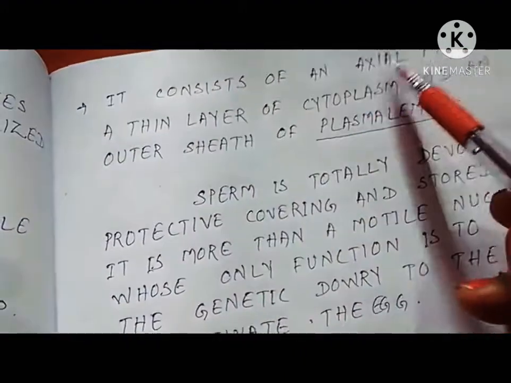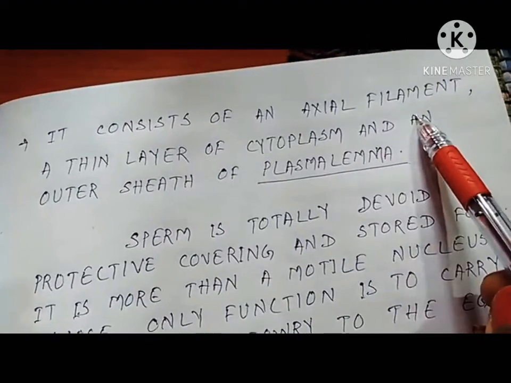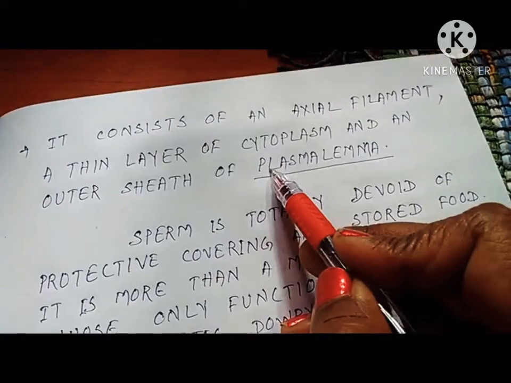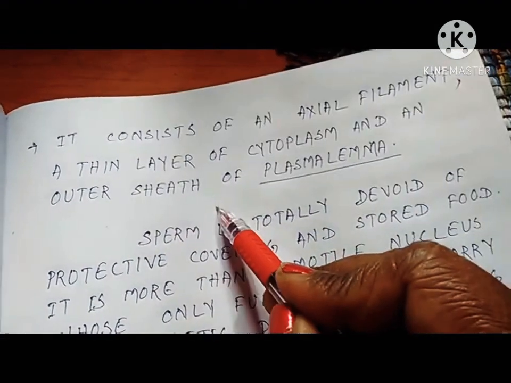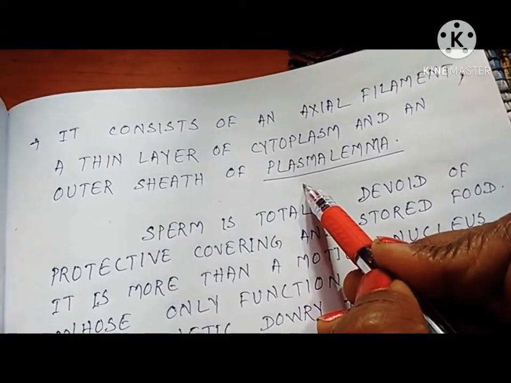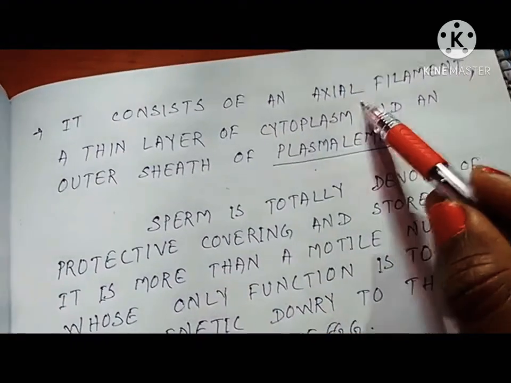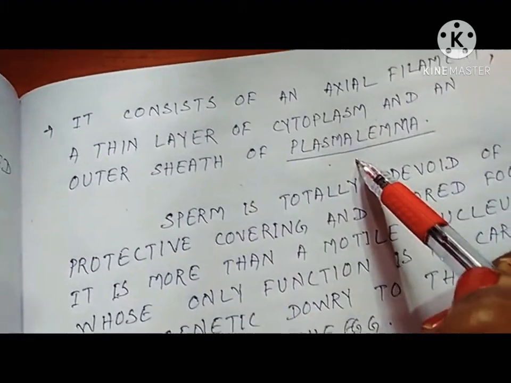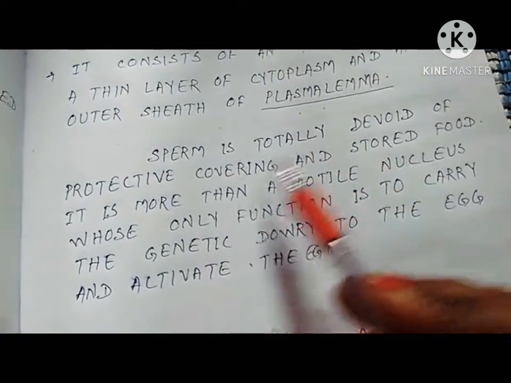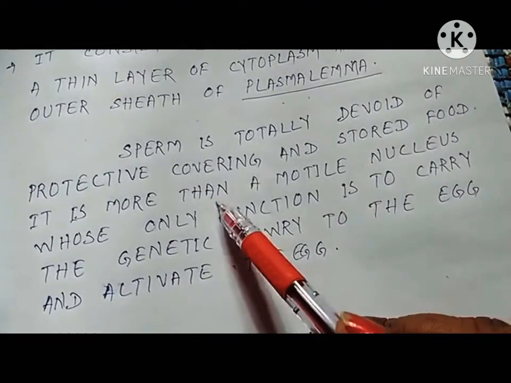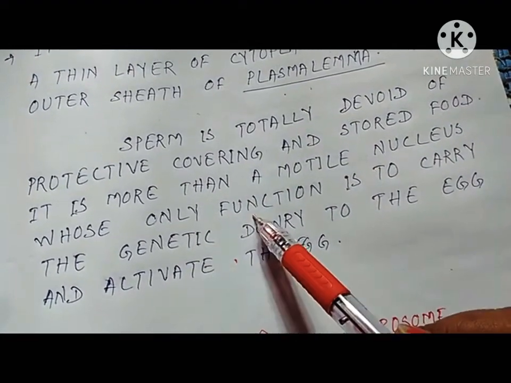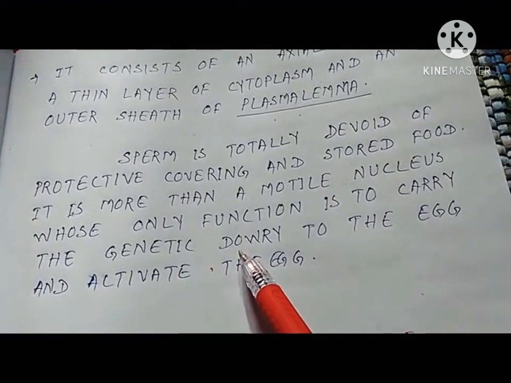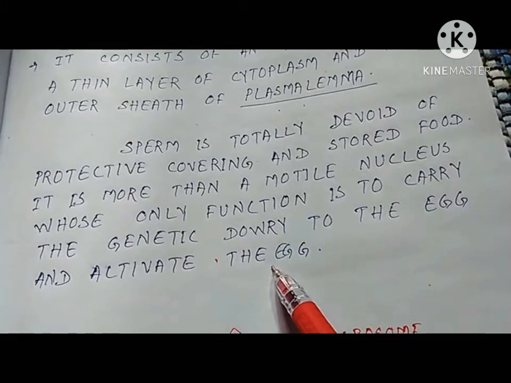The sperm tail consists of three structures: an axial filament, a thin layer of cytoplasm, and an outer sheath or covering of plasmalemma. Sperm is totally devoid of protective covering and stored food. It is little more than a motile nucleus whose only function is to carry the genetic dowry to the egg and activate the egg.